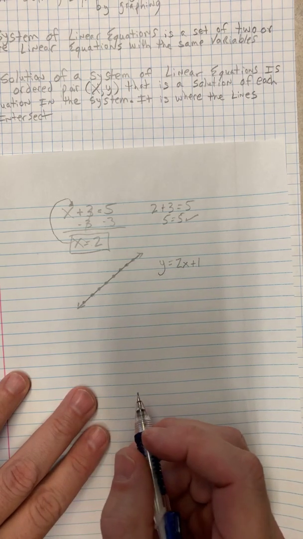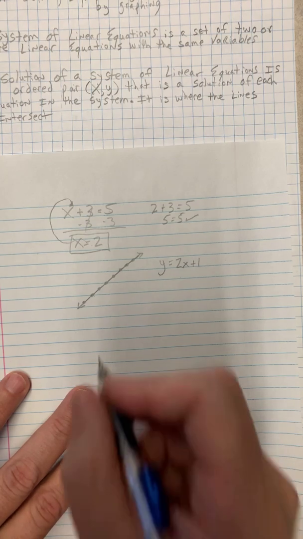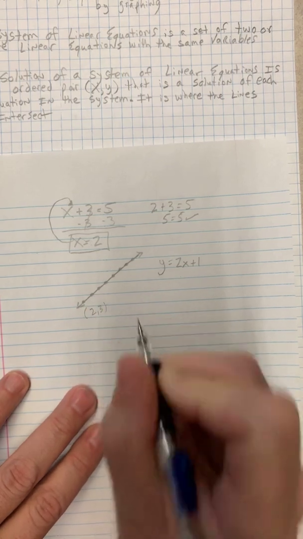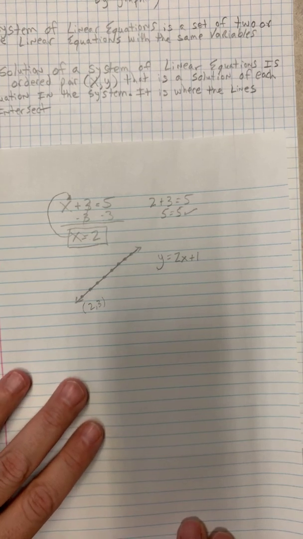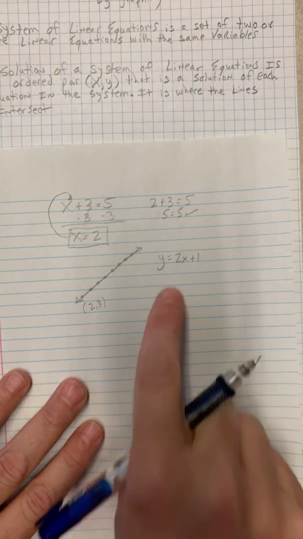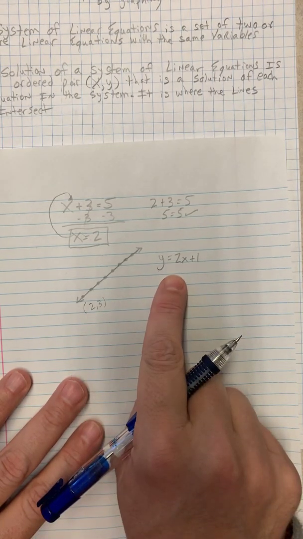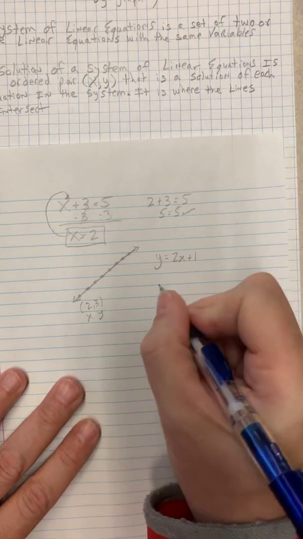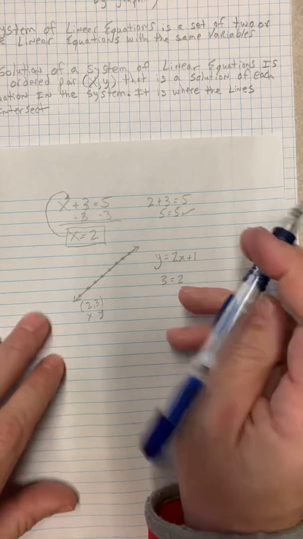So if I said, let's see, if I said this is the ordered pair 2, 3, and the question is, does the ordered pair 2, 3 lie on the line? Well, yeah, it looks like it lies on the line, but is this the equation? I would just take my x and my y and substitute it in.